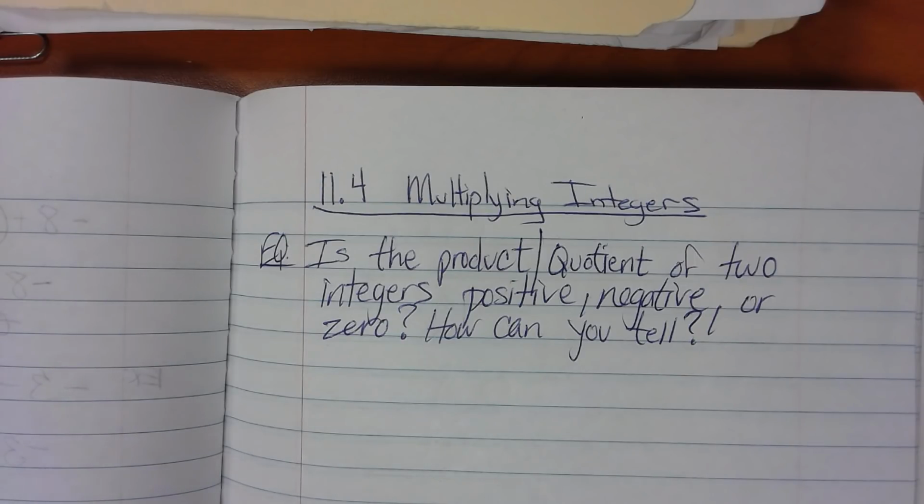Now, multiplying and dividing integers is very similar to regular multiplication and dividing that we've done for so long, except for two key points. And this is how you can tell whether it is a positive answer or a negative product.